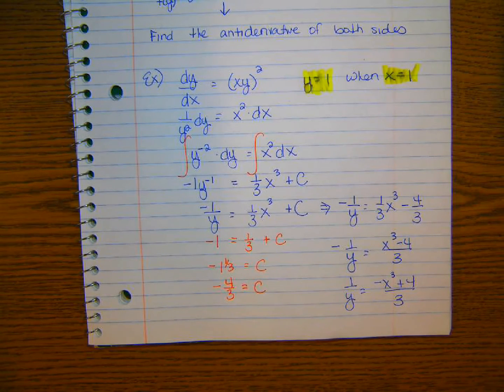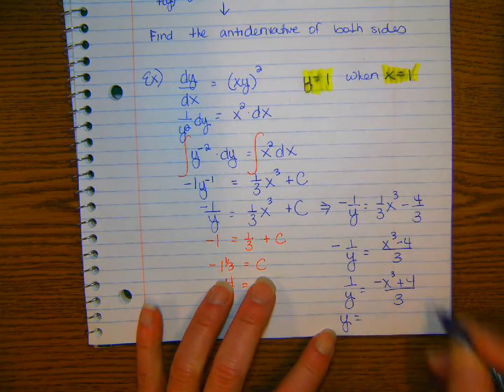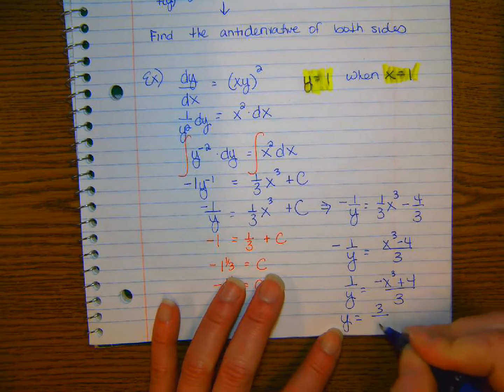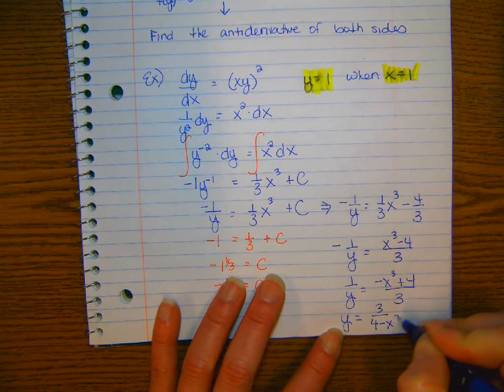Then let's take the reciprocal of both sides. What's the reciprocal of 1 over y? y. What's the reciprocal of this? 3 over negative x cubed plus 4, or you could write that as 4 minus x cubed, your choice.